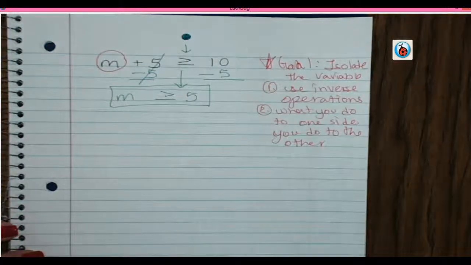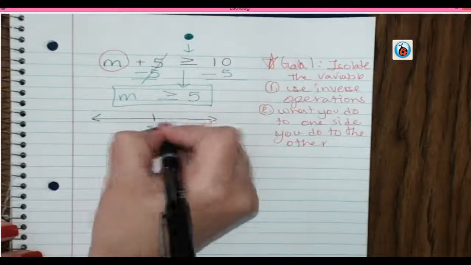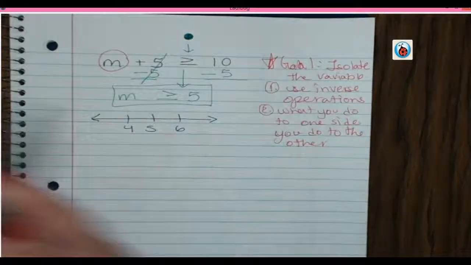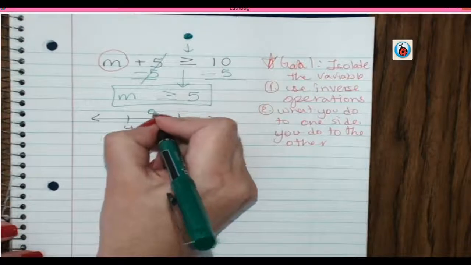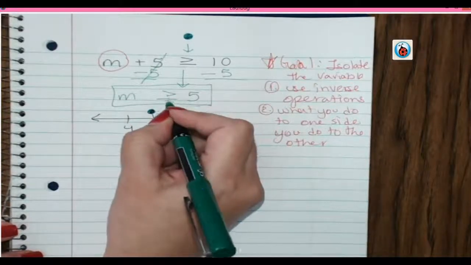So in graphing our answer, put our 5, 6, and 4. We said this would be a closed circle on 5. M is all the numbers greater than or equal to 5.